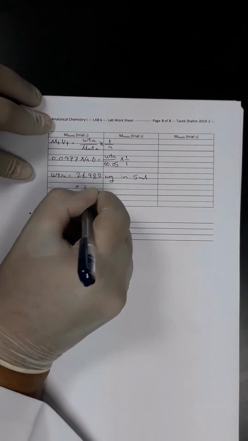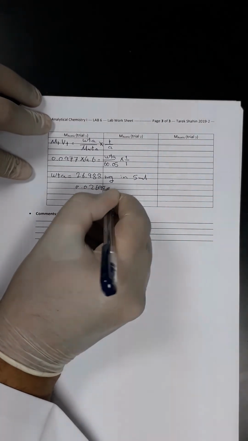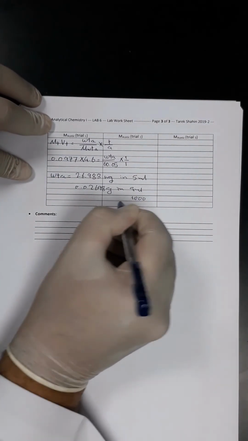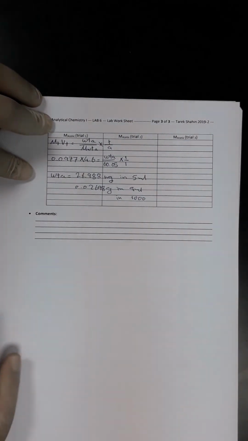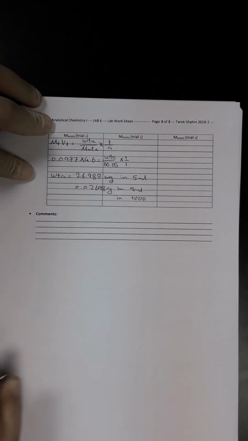So it's 0.02698 grams in 5 ml. So we are going to find the total amount present in 1000 ml, exactly as we have done before. We will multiply this number by 1000, then divide it by 5.